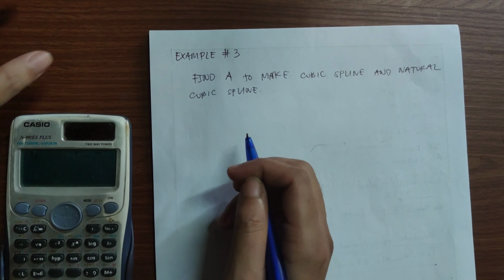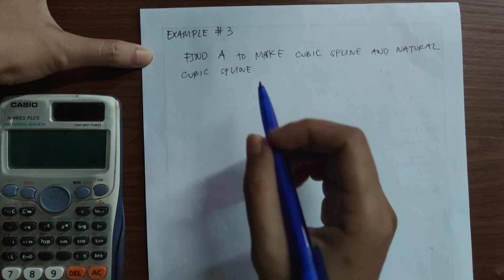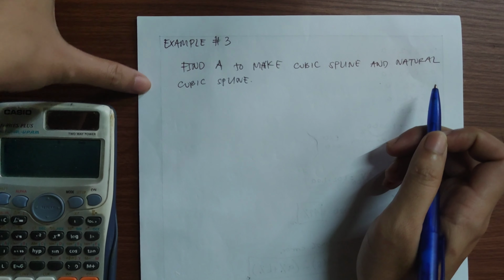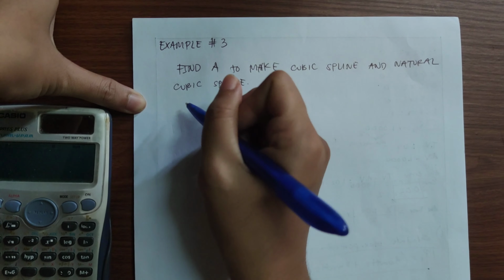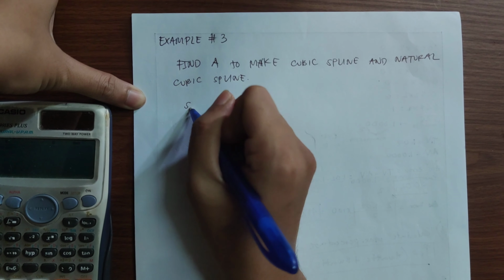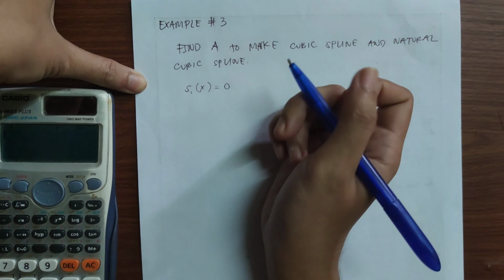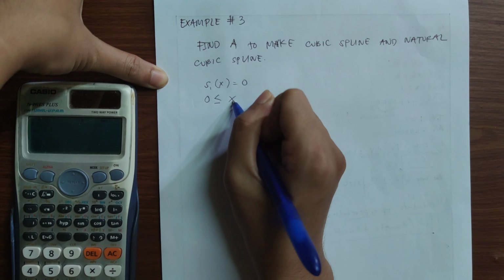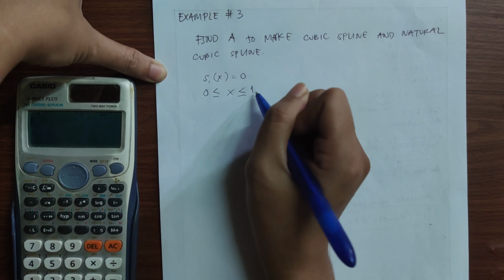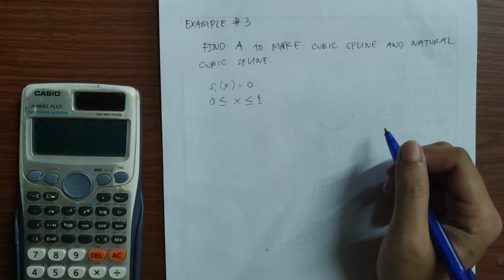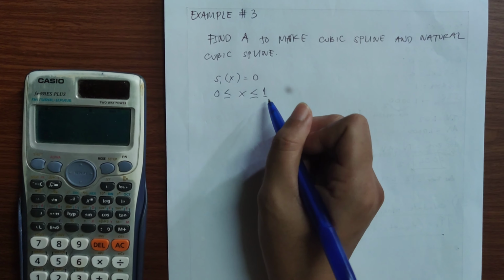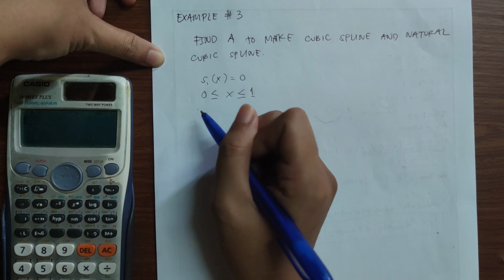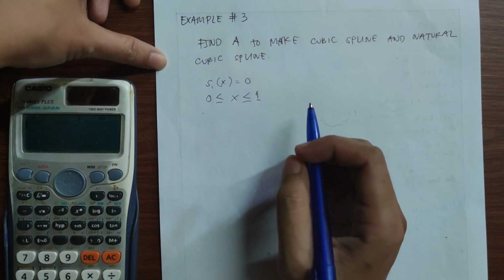Example 3. Last example of cubic spline. Find a to make cubic spline and natural cubic spline. We're given a function of S1 of x equals 0 for x in the interval 0 to 1. We plug in 1 to this function. We're going to get the first derivative and second derivative.